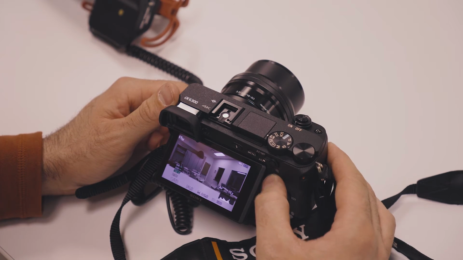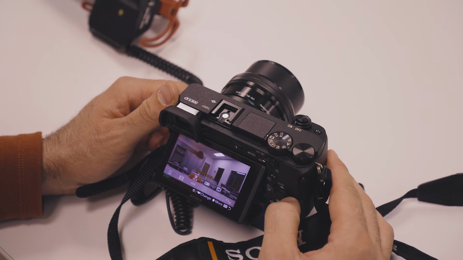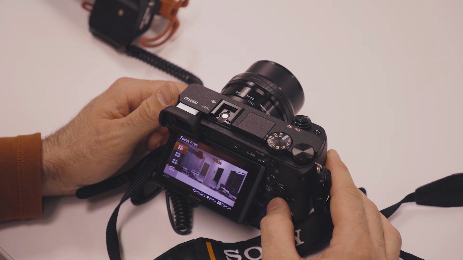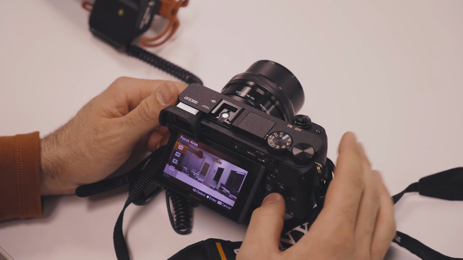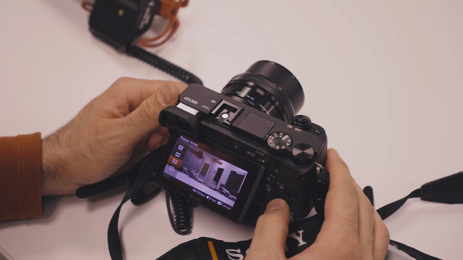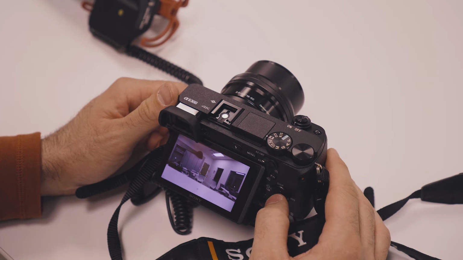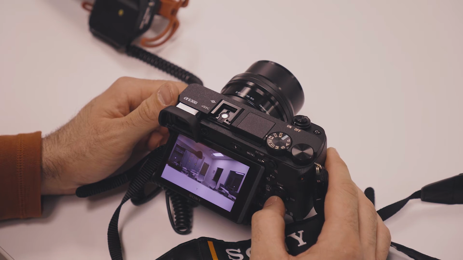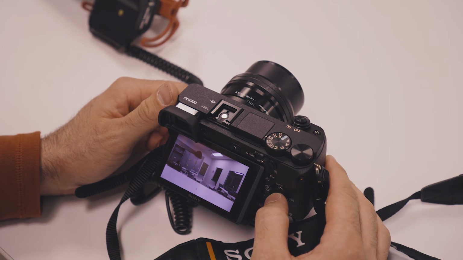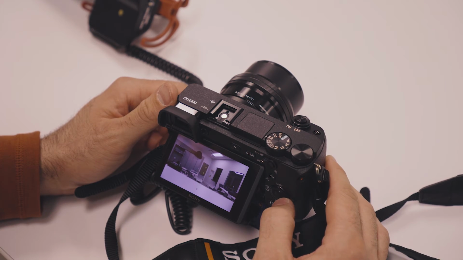But what you could do is hit this function button here, and this little diagram says focus area. Right now it's set to focus on a wide area. It's searching this entire scene for the correct focal point. You could choose to do either just the center, or my favorite one to use is flexible spot M. So click on that, and now you have this box, and it's going to focus on whatever is in that box. You just navigate around by hitting the center button, and then using these up, down, left, and right to find the place you want.